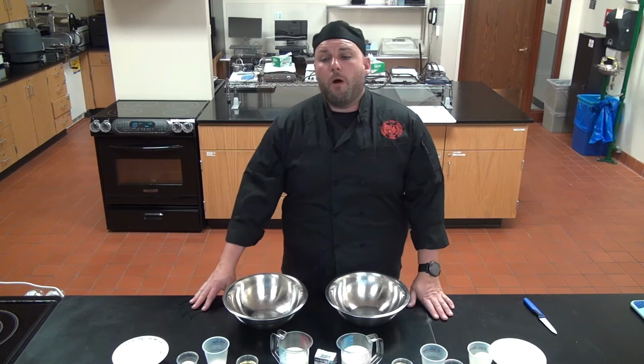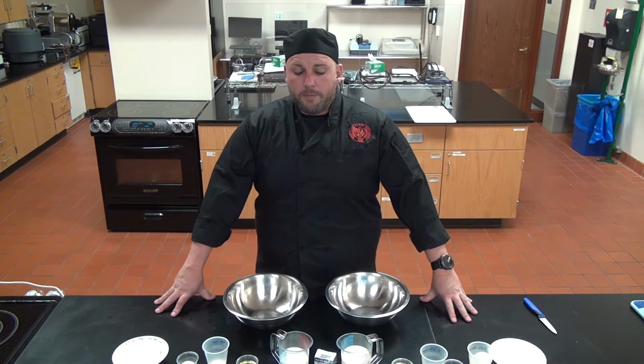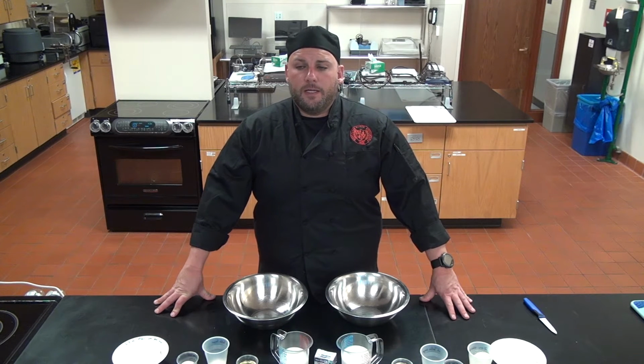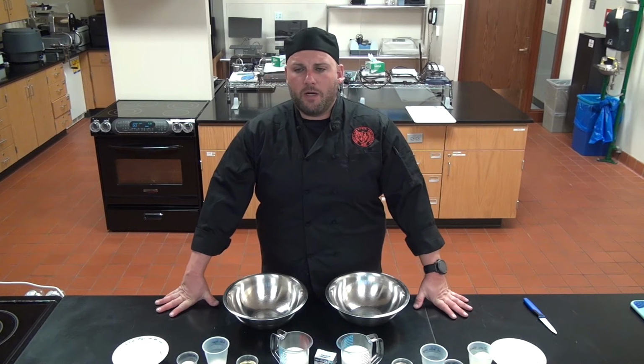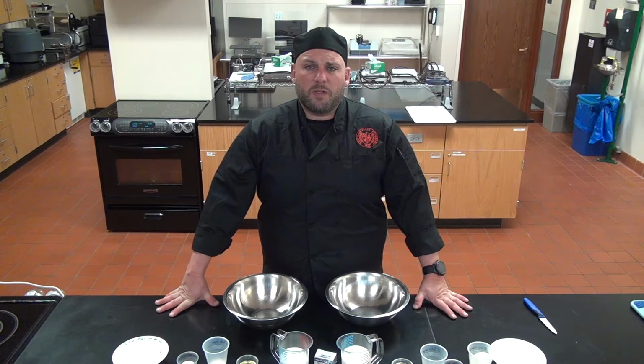Now, part of bread making is knowing how much flour to add. It's easy to add too little or to go overboard, and a dough that has too much flour isn't really going to rise, and it's really going to be dense.